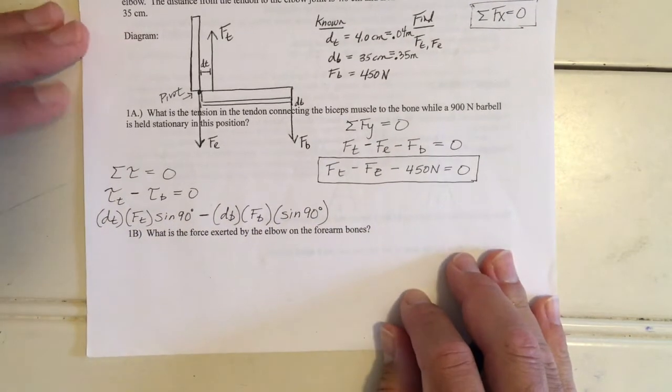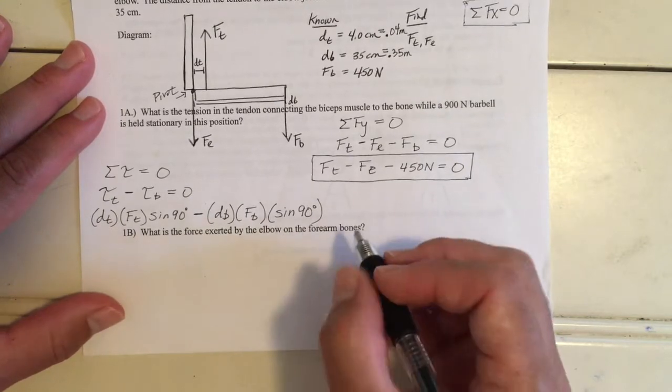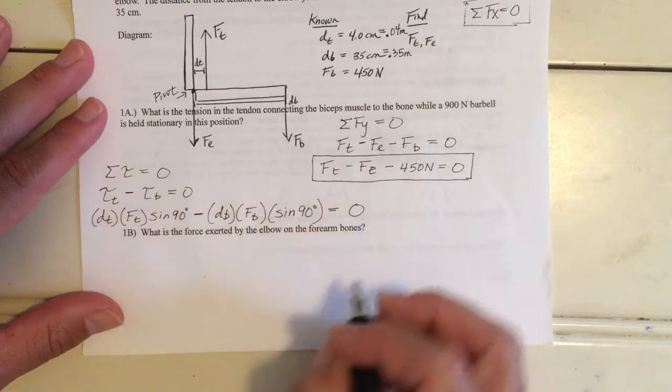Now, is it always sine 90? No. And we're going to see that in some of our problems going forward. Sometimes we'll have to use cosine. Sometimes we'll have an angle. It's not always going to be that nice, so don't get used to that.